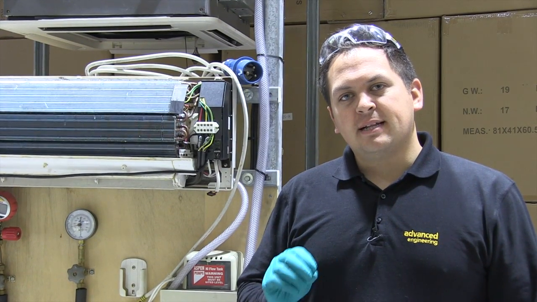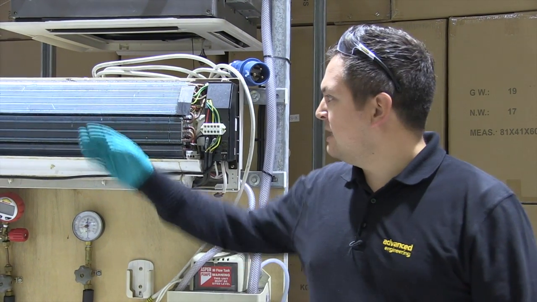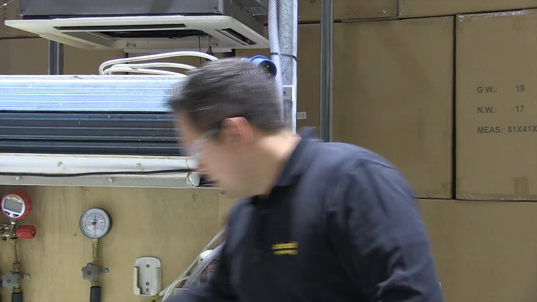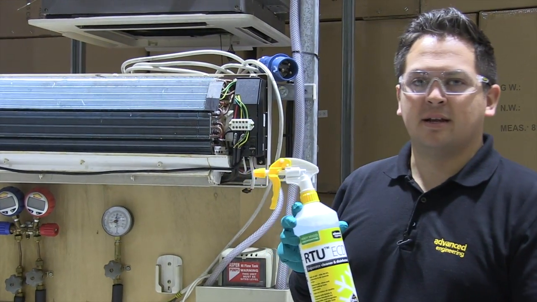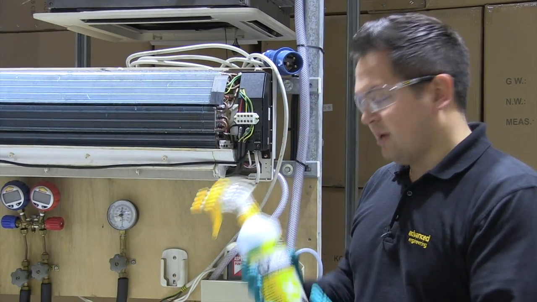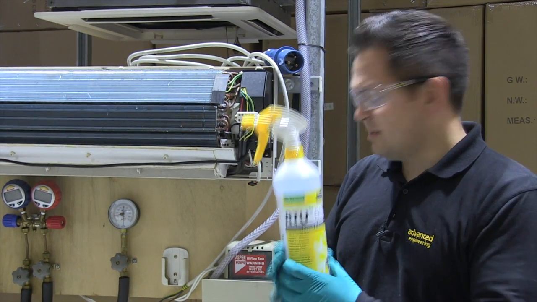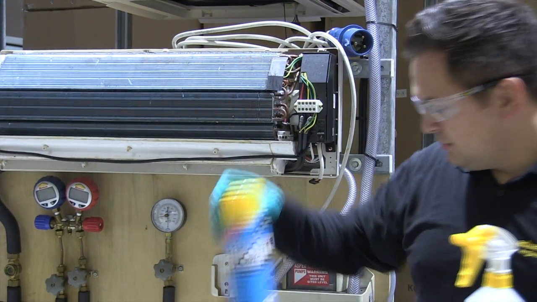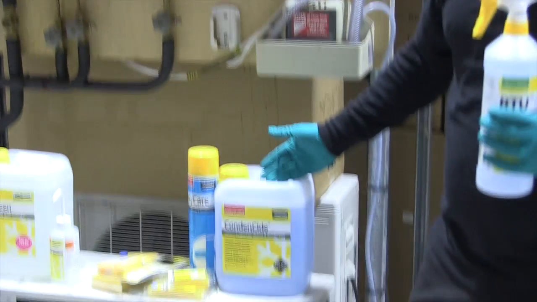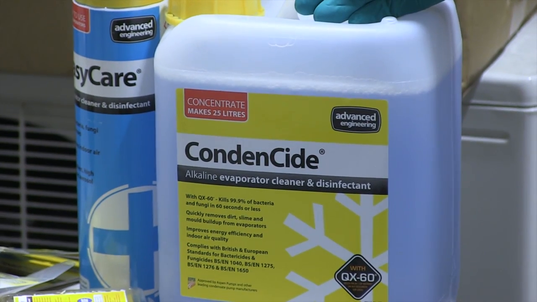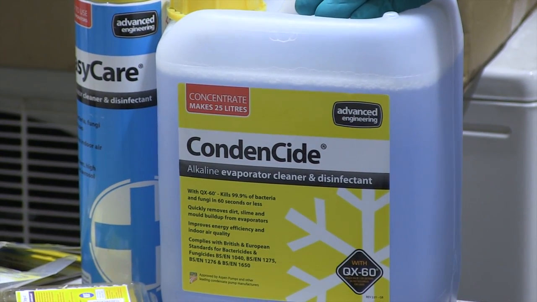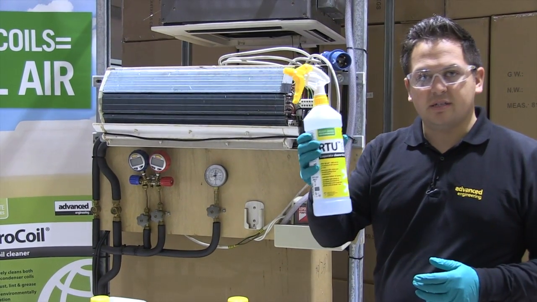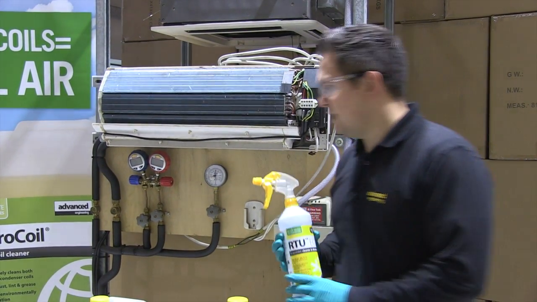Step 2 is to clean and kill the bacteria that is formed and baked on to the coil. Now we do that with a product that has disinfectant in it. We have three different types of products. We have an RTU based disinfectant, we have an aerosol, Easy Care, and we also have a 5 litre tub called Condenside, which has QX60 in it, which will kill 99.9% of bacteria in 60 seconds or less. But for today, I'm just going to use RTU because it is pre-mixed, I don't have to worry about it.